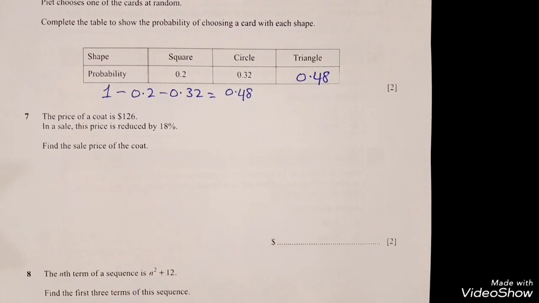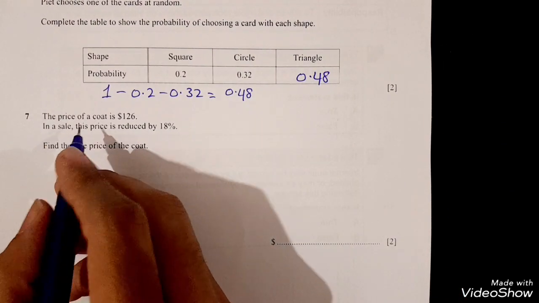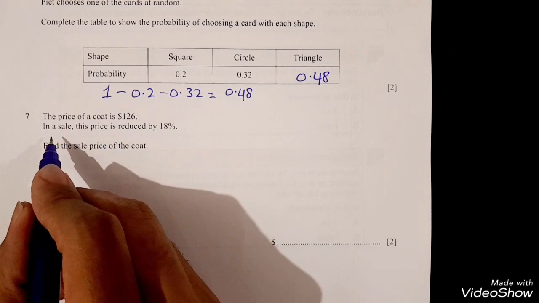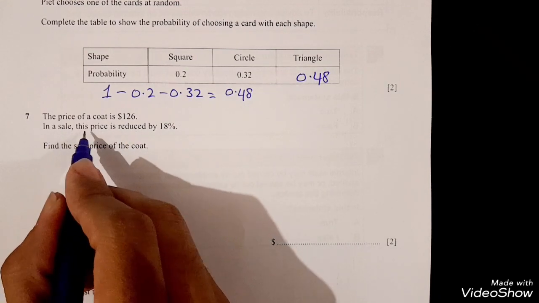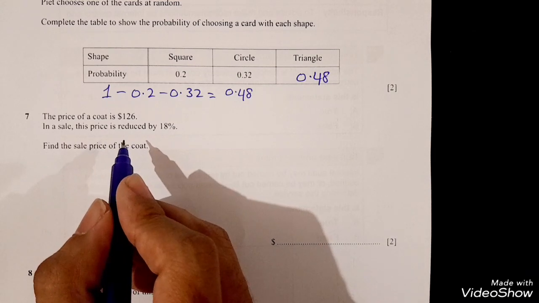Then question 7 is, the price of the coat is $126. In a sale, this price is reduced by 18%.